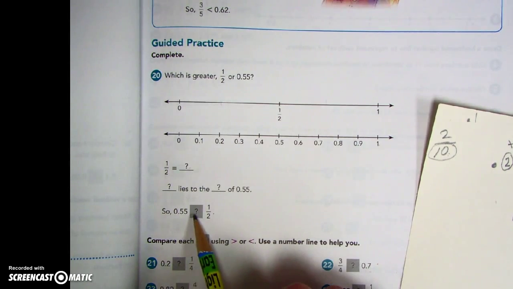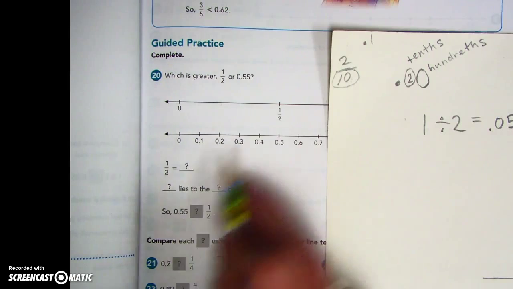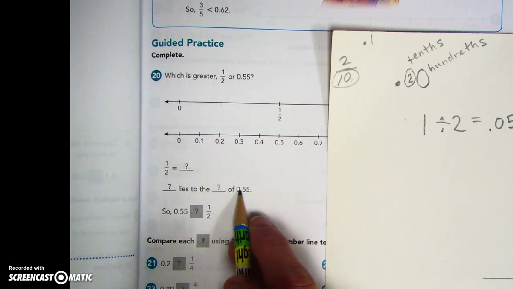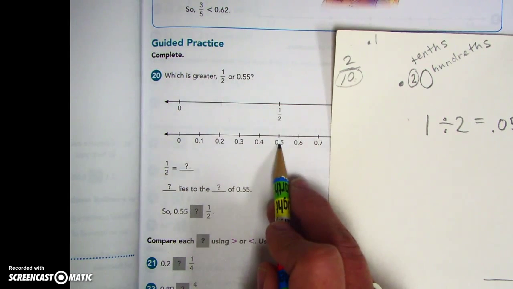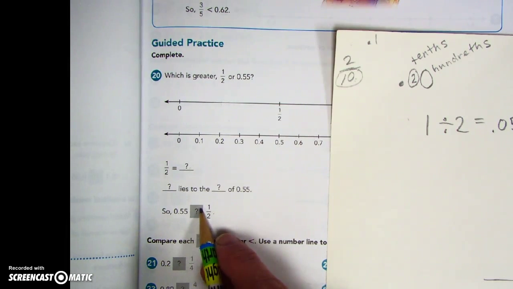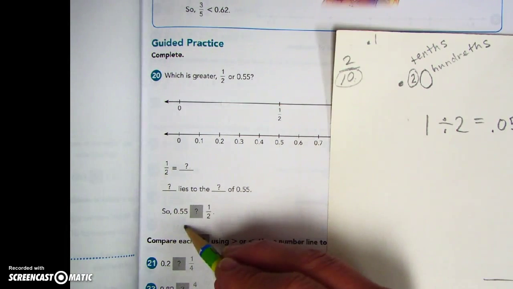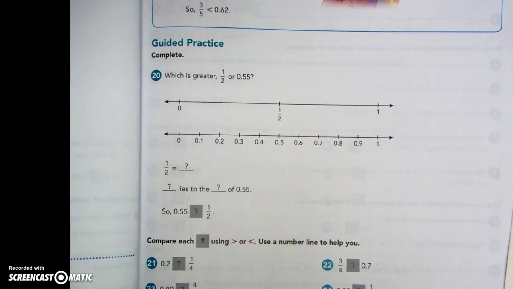So we can go ahead and say our answer for number 20 would mean if half, or 0.5, lies to the left of 0.55 on our number line, because 0.55 would be between 0.5 and 0.6, then we can say, well, then that would be bigger. So we would go ahead and put, I'm not going to write on my book, but it would be that 0.55 is bigger. So hopefully that'll help you to do 21 through 26.